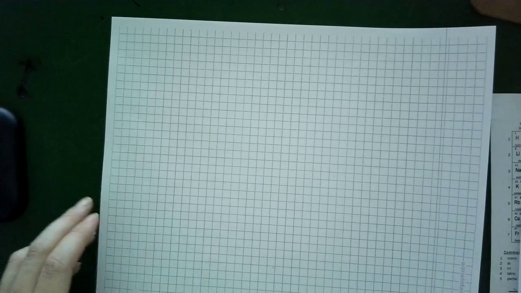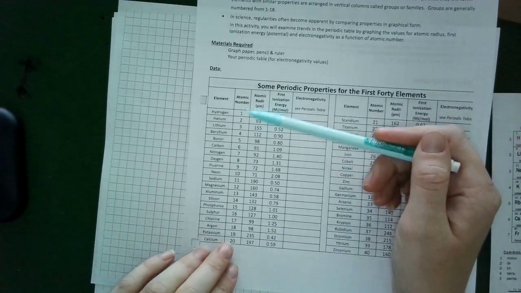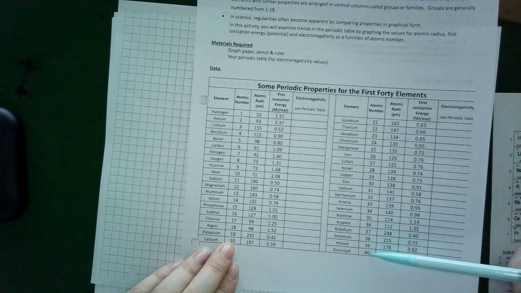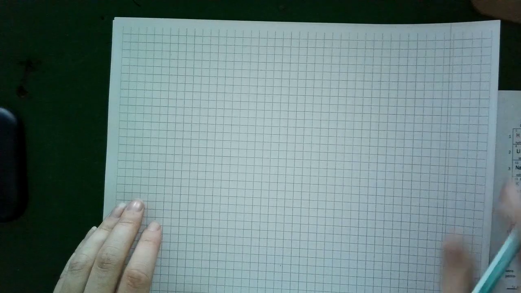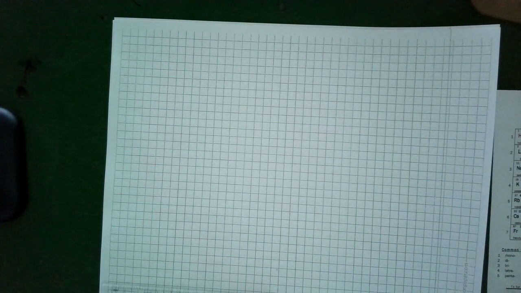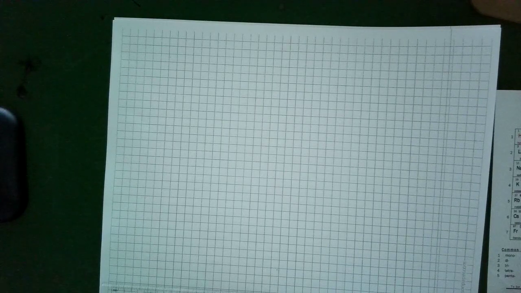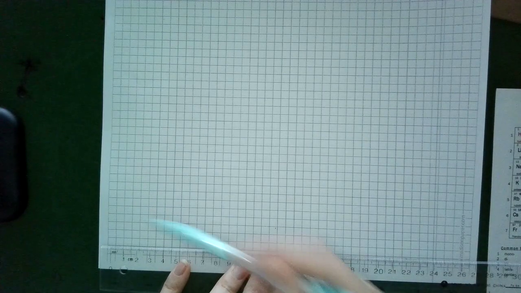All right, so let's start off by looking at our data. So we know we have to go up to 40 elements. So when we create the scale, we want to make sure that we have enough space for all 40 elements. So let's go across the bottom and see how many spaces there are across the bottom of our graph. We want the x-axis to be at the bottom, and that's going to be our independent variable, which in this case is the atomic number. So let me move this up so you can see it. So I'm just counting the number of spaces that there are at the bottom here.